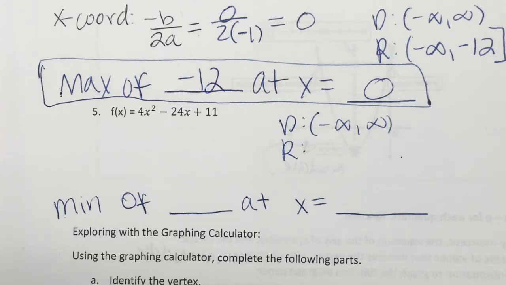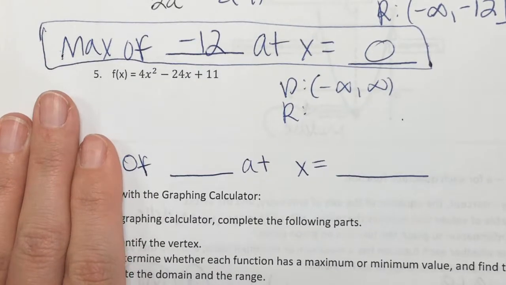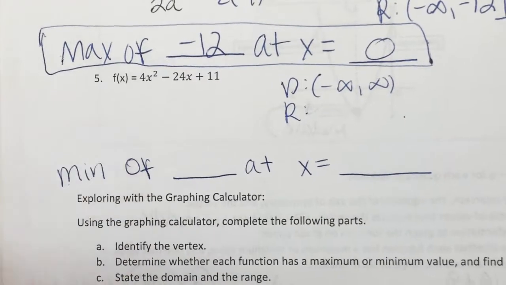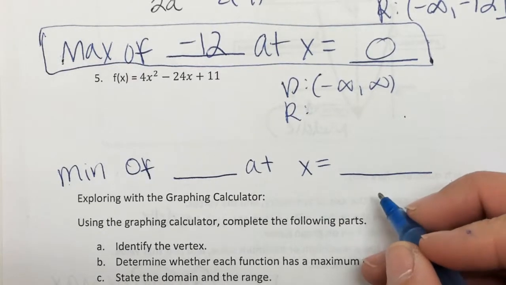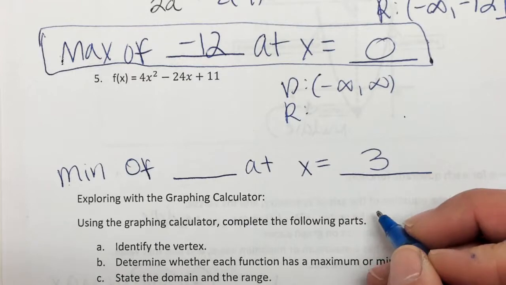Alright, let's bring it in. First of all, does this one have a min or max? Tell me how you know. Positive A, good. Tell me what you got for your x coordinate of your vertex. 3 or negative 3? Alright, let's go over how it is 3.